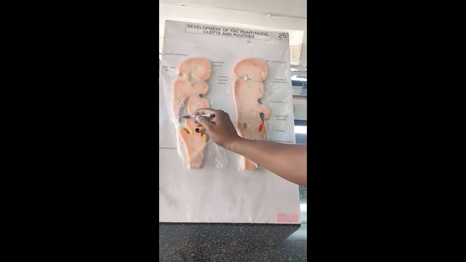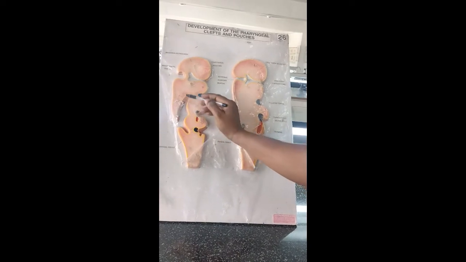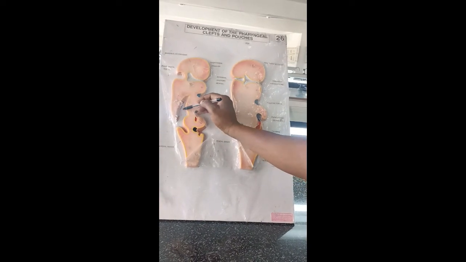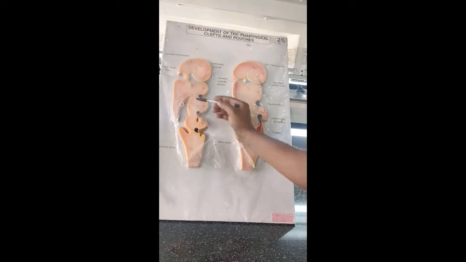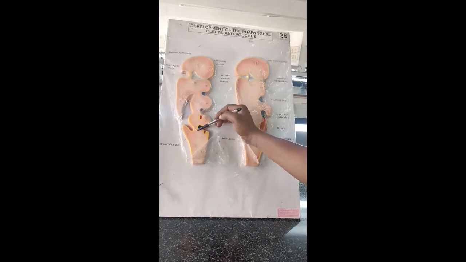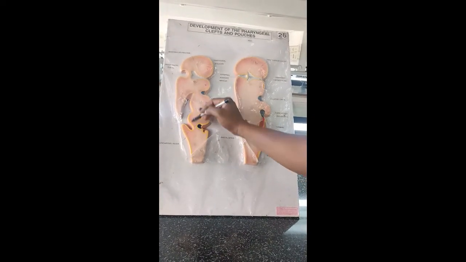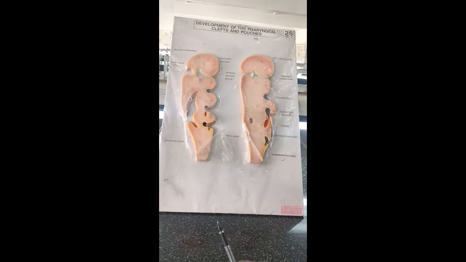Then there is a gap, a sinus which is present between the pharyngeal clefts and this overhanging part. This sinus we are calling the cervical sinus. Usually this cervical sinus will be obliterated, but in some individuals it will not be obliterated, so that it becomes a cyst. That cyst we are calling a cervical cyst. So this is enough regarding pharyngeal pouches and pharyngeal clefts.